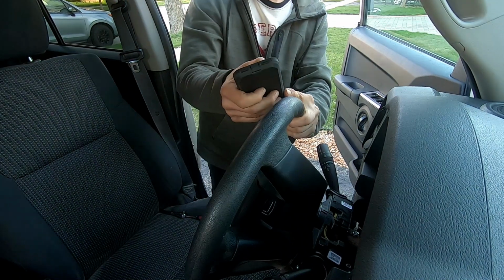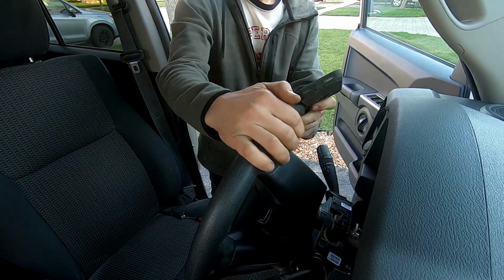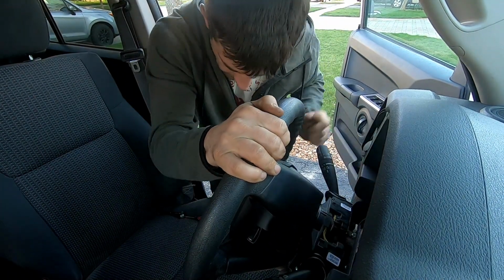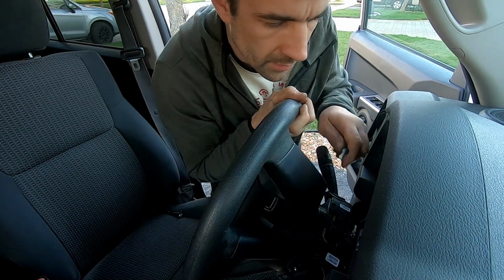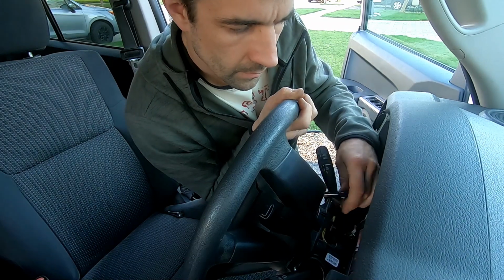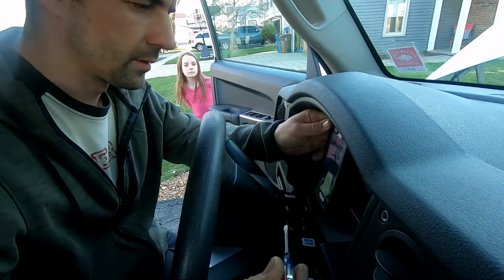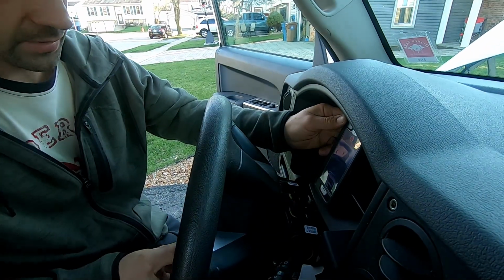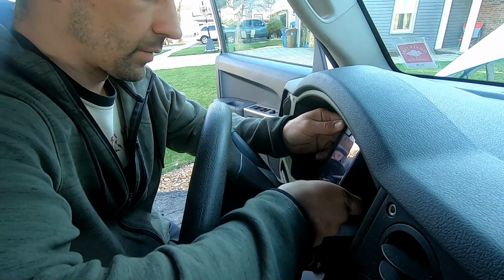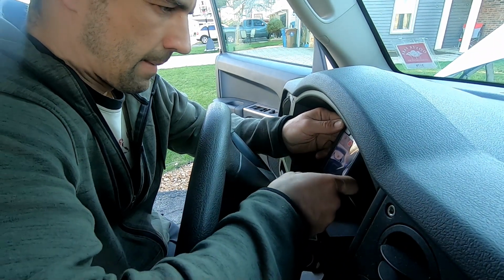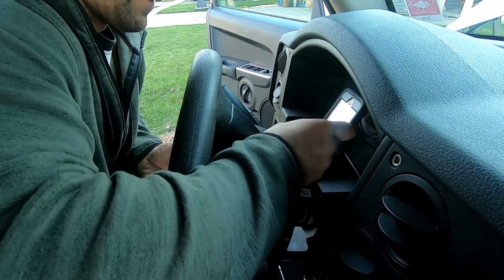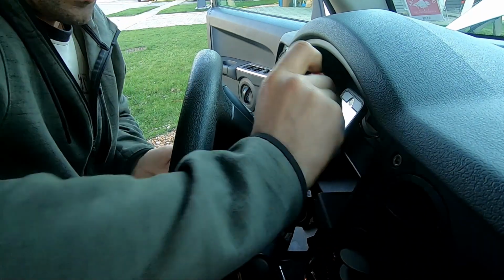So I'm gonna use my phone again. It's so much better when you can actually see something, because like I said, I haven't done these for a while. Okay, so we got two out. So now the last one, the one that's right on the bottom of the steering wheel. I don't want to put it back in there. There we go, and that's it.